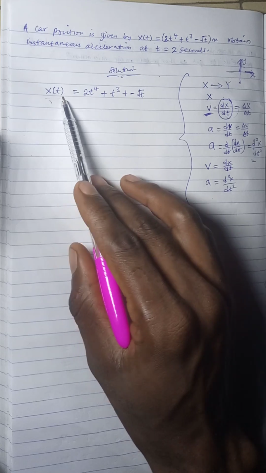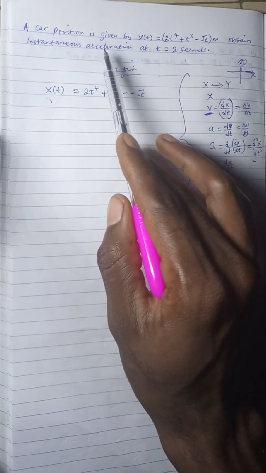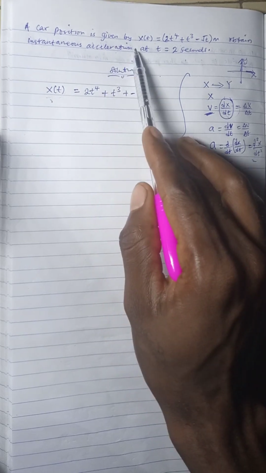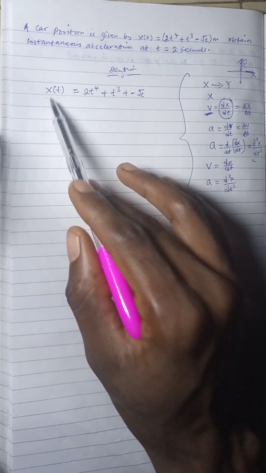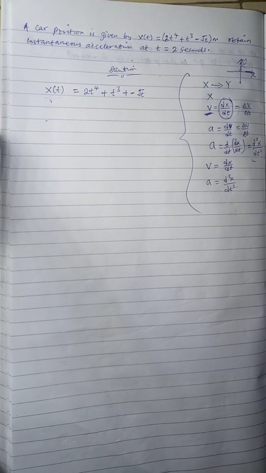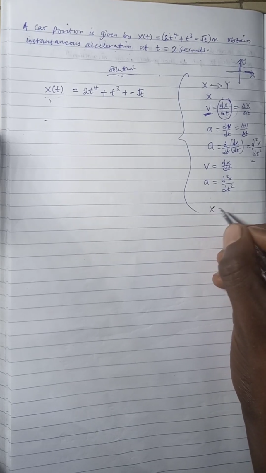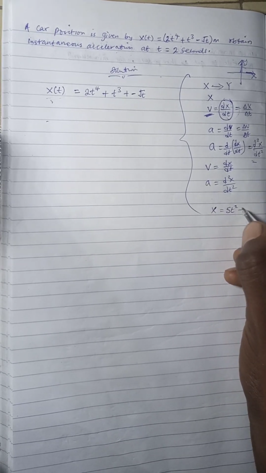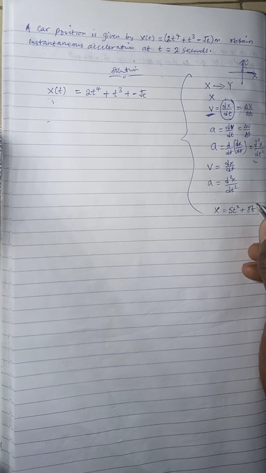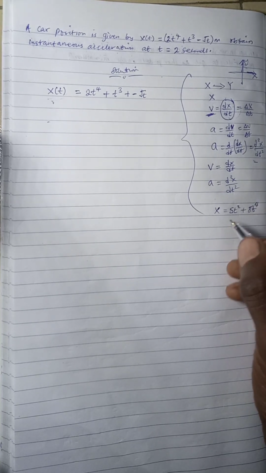So back to what we have. We are given position and we're asked to get what? Instantaneous acceleration. So my concentration is on acceleration. What I'm going to do is differentiate this once, I will get velocity. Now to get acceleration, I will differentiate it again. Now how do we differentiate? Assuming, let's say x is equal to 5t squared plus 8t, let's say raised to power 4 for instance. How do we differentiate this?